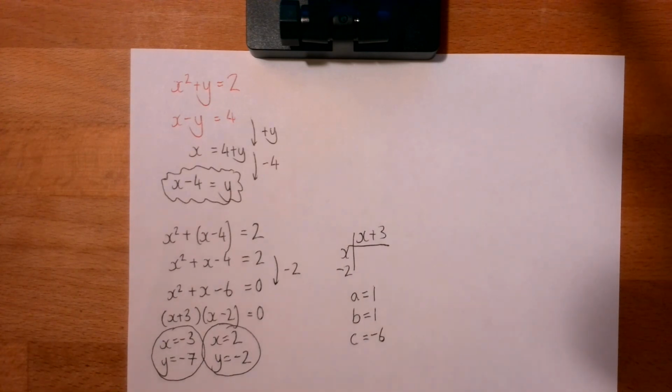On Monday, we will go through some more practice of this. So if you're still a bit shaky, hopefully Monday's lesson will help.